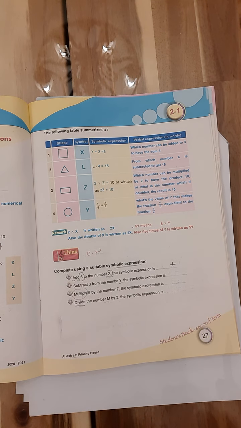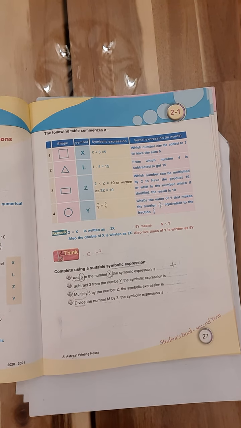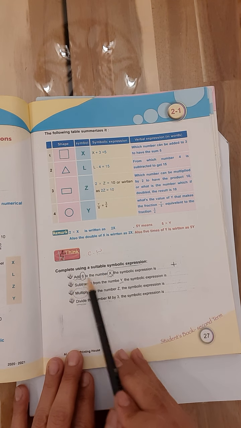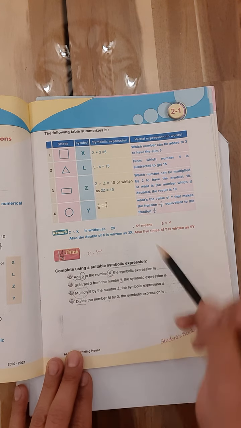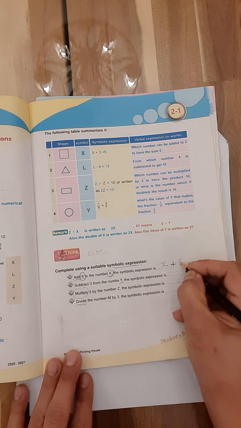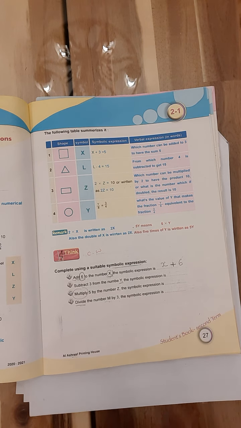The third thing to do is to see if you have an exception word, so exchange places. If you don't have exception words, don't exchange places. Now, we have an exception word called add to. So the second number, I'm going to write it the first, and the first number, I'm going to write it the second. So it's x plus 6. So add 6 to the number x, it will be x plus 6.